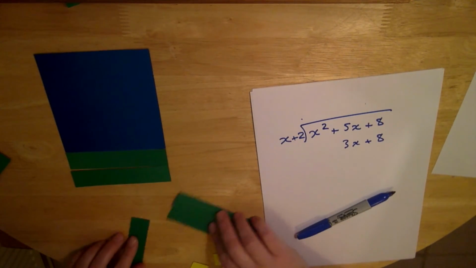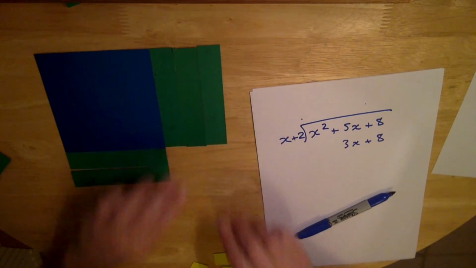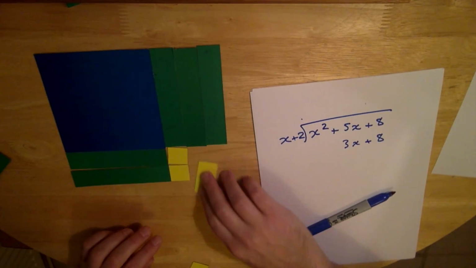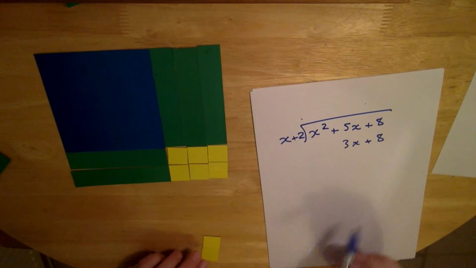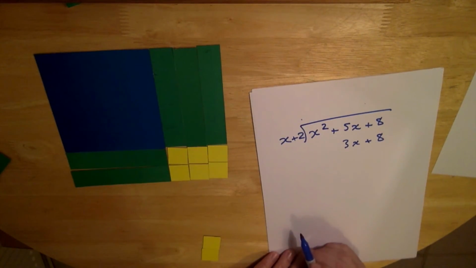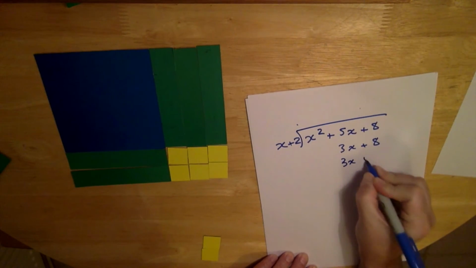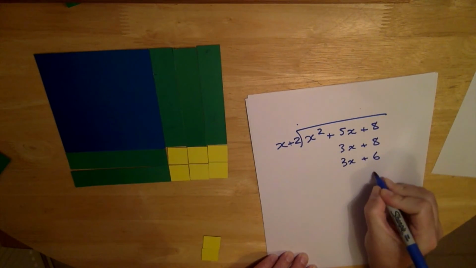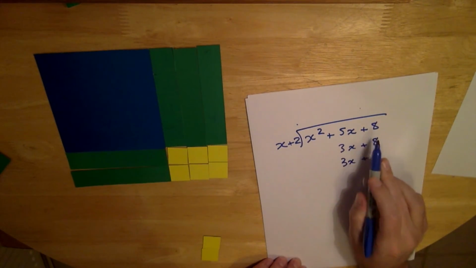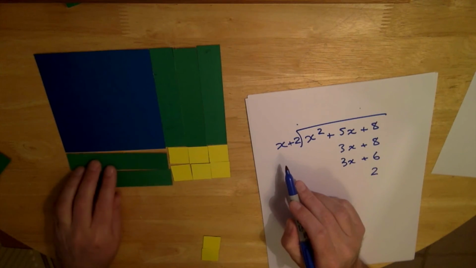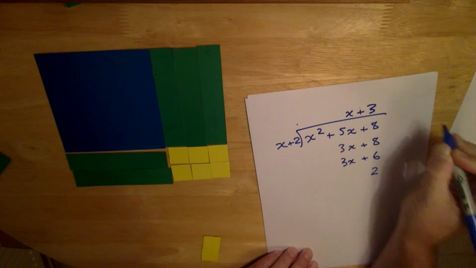Now, if I can make a rectangle, I will factorise. But look what happens on this example. When I make my rectangle, I can't quite finish it off. So I've just removed 3x plus 6 over here. And I'm left with remaining 2. So x squared plus 5x plus 8 divided by x plus 2 is x plus 3, remainder 2.